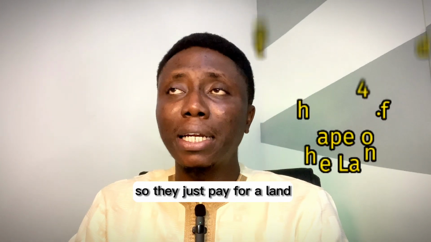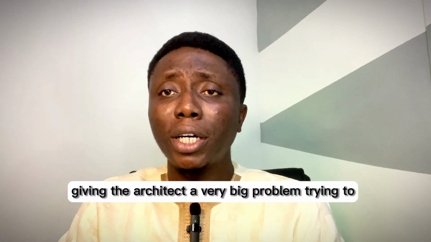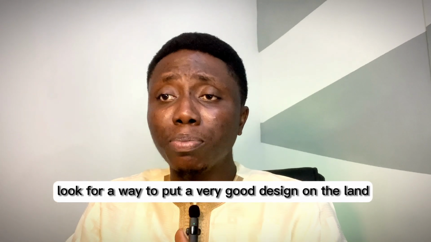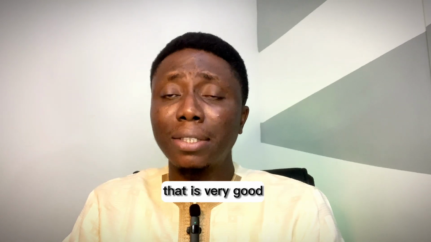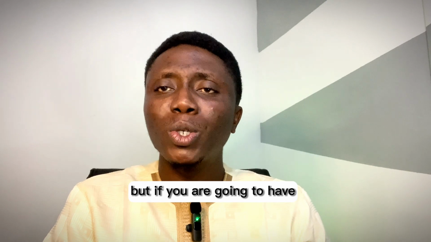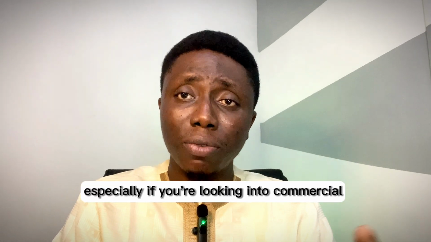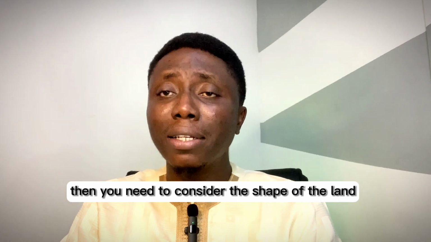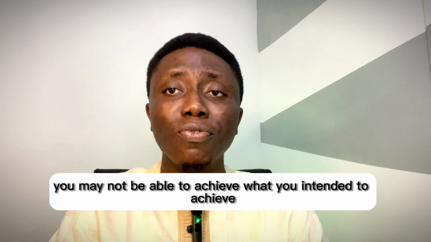So they just pay for your land, and they now give the architects a very big problem, trying to look for a way to put a very good design on the land. If you just want to have a property on that land, that is very good. But if you're going to have multiple buildings on the land, especially if you're looking into commercial real estate, then you need to consider the shape of the land, because at the end of the day, you may not be able to achieve what you intend to achieve.